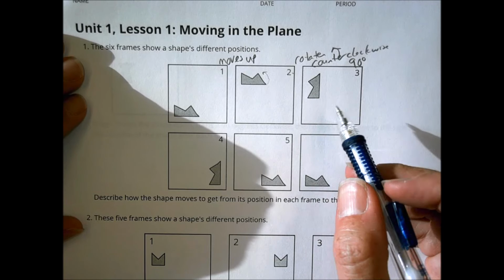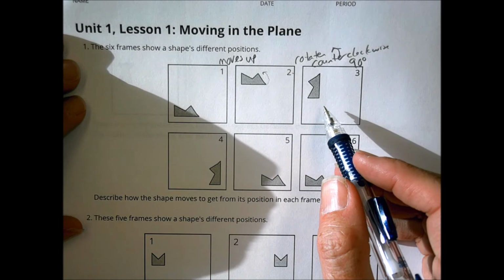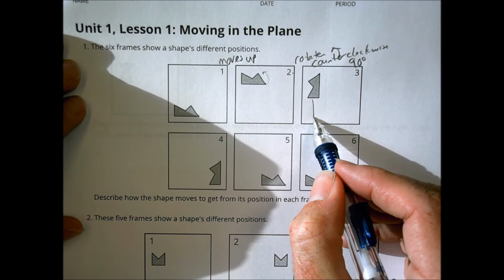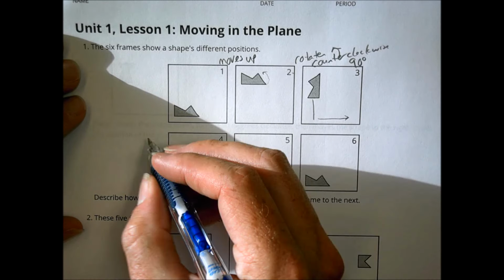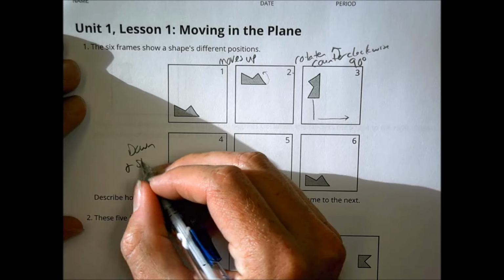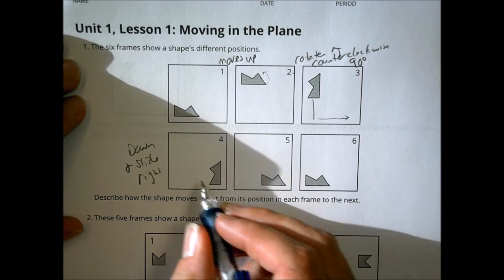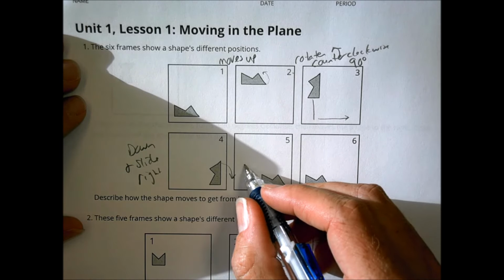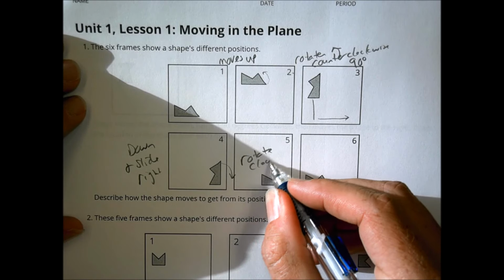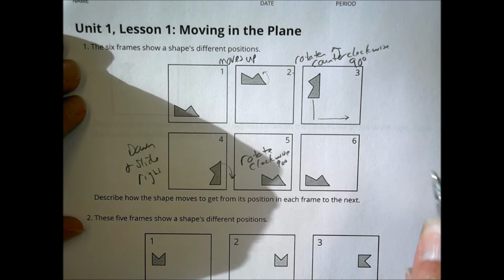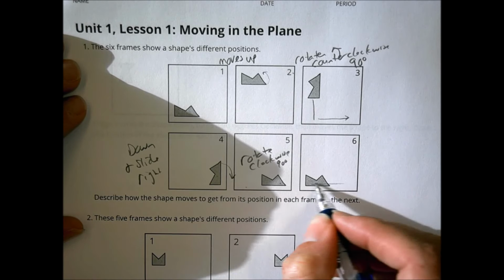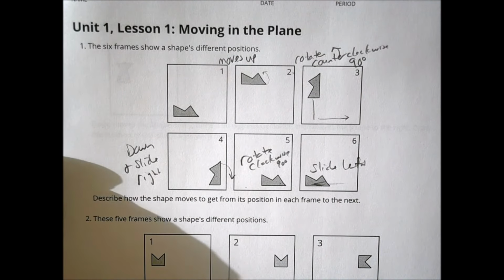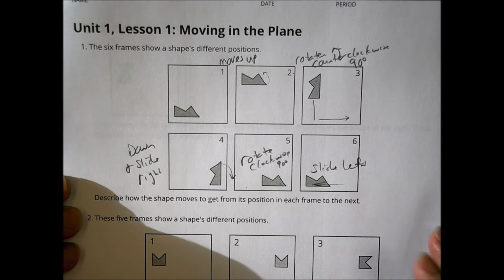When we look at figure 4, to get from position 3 to figure 4, we're going to go from this corner to that corner, which means we're going to go down and slide to the right. So we're going to probably say down and slide right to get to 4. When I look at 5, now this tip is going to be rotating that direction. So we would say that's a rotate clockwise, and we would just say 90 degrees. And finally here from 5 to 6, we're sliding this way, so perhaps a slide left. Just different ways to talk about and describe what you're seeing happening with those pictures, just using some simple language.